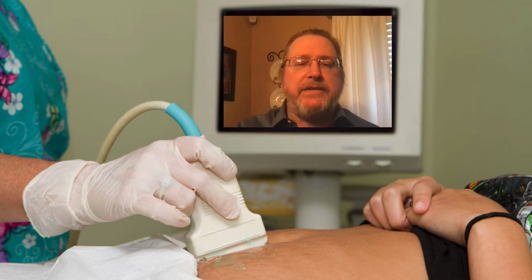Erythroblastosis fetalis is a condition where antibodies from the mother's circulatory system can pass through the placenta and attack the red blood cells of her developing fetus.